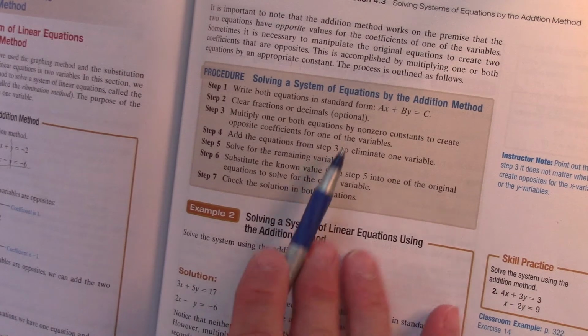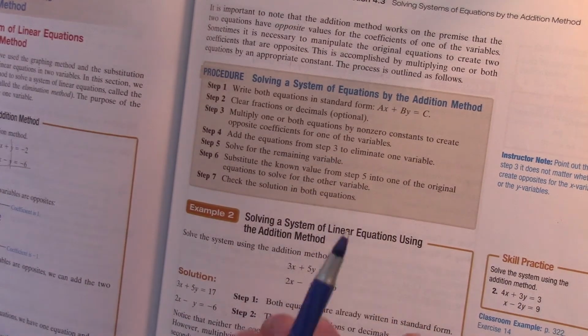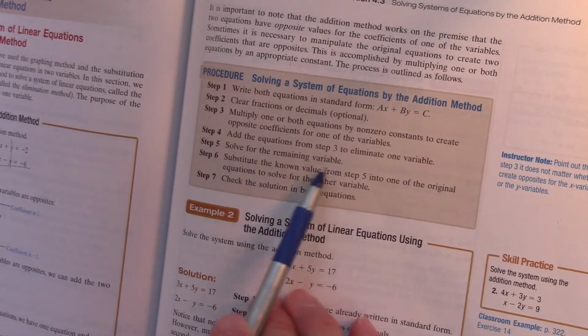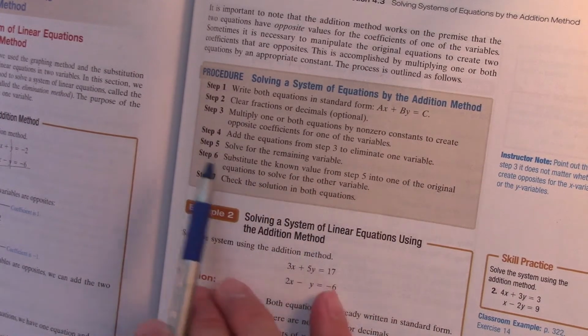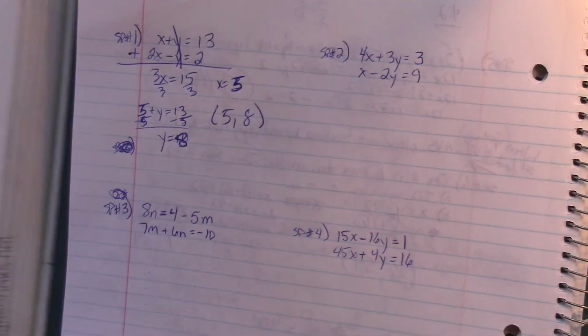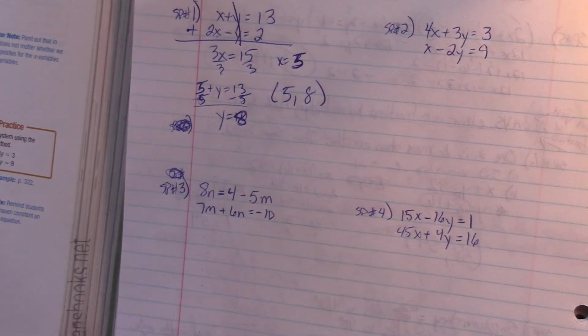Then you'll just add the equations down. Do not subtract unless you have like 5 plus negative 4, okay? Solve for the remaining variable, and then substitute that back in to find it. And then they say check. Well, am I going to count check? Well, unless it says check, no, I'm not, okay?